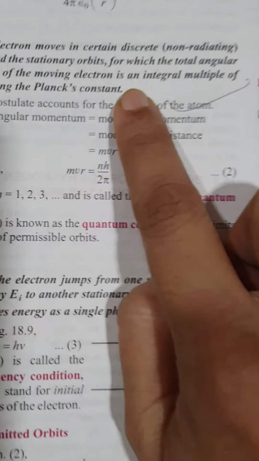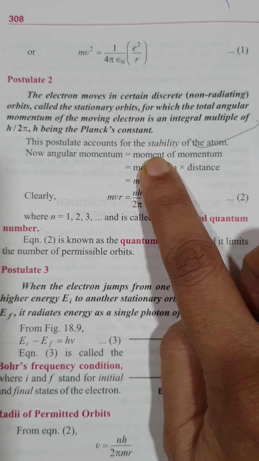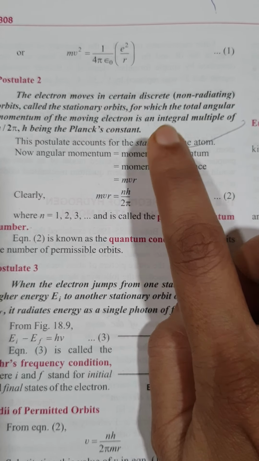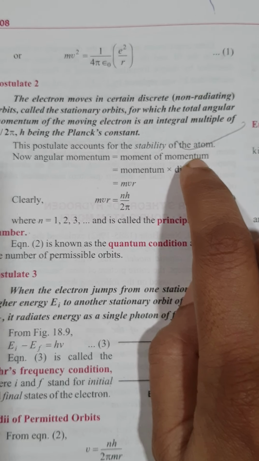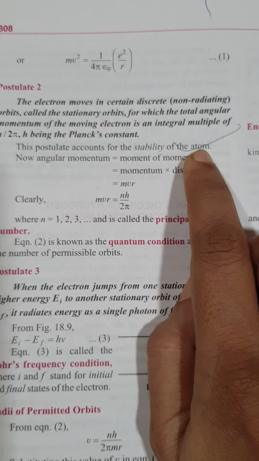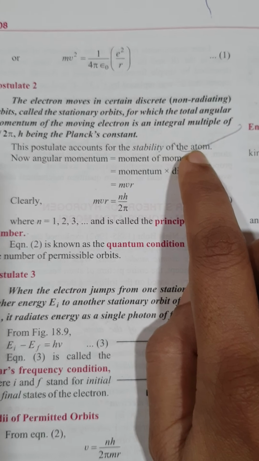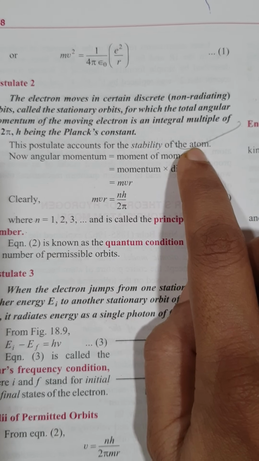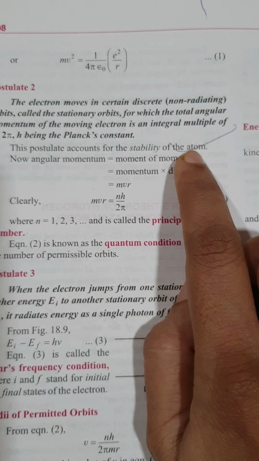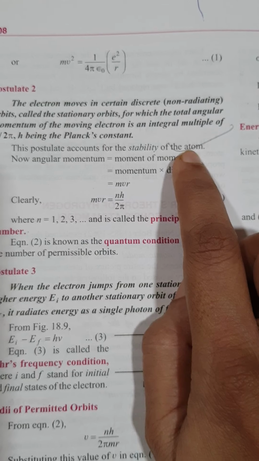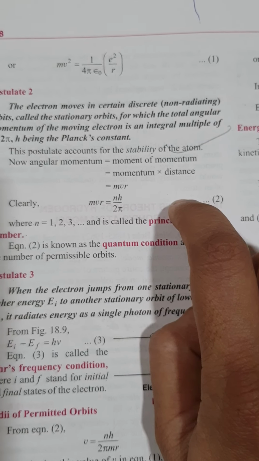Now see the second postulate. As we learnt, in the second postulate, an electron can reside only on certain discrete orbits, that we call a stationary orbit, because they are non-radiating. Remember the failure of Rutherford's model, that electrons can radiate out energy and eventually follow a spiral path and fall into the nucleus.